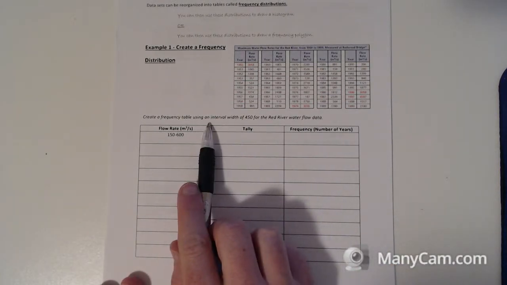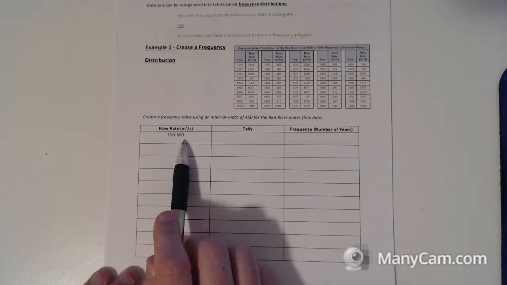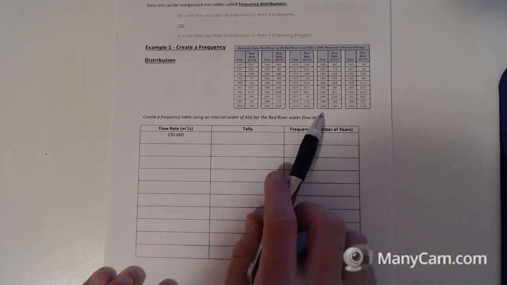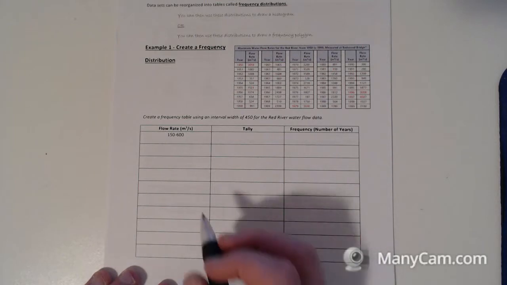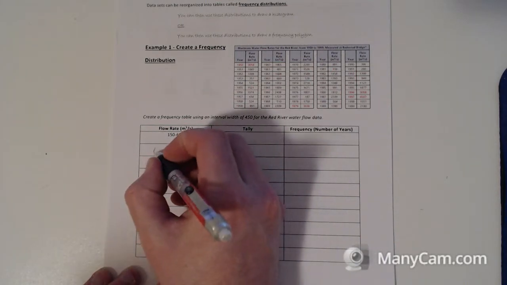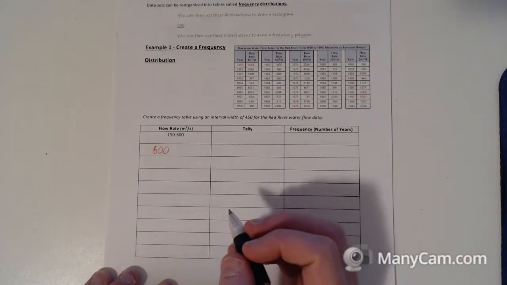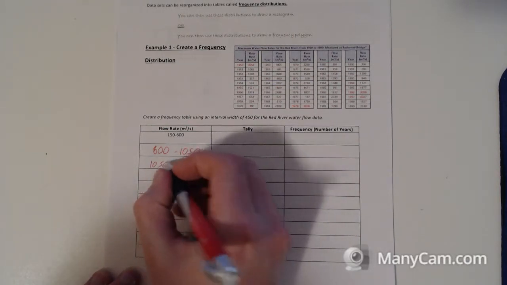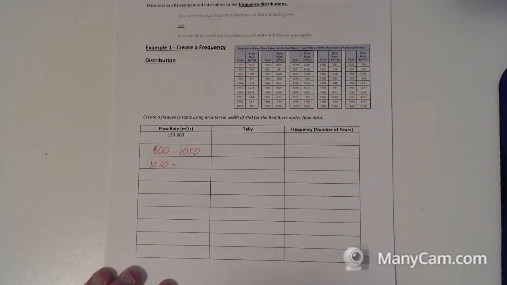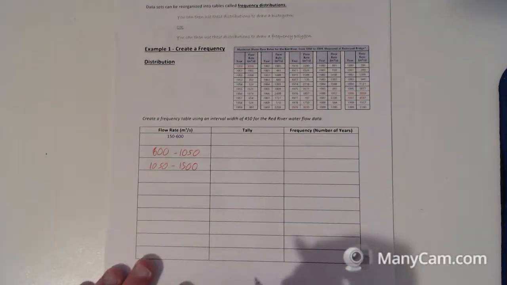This says it wants every interval to have a width of 450 for the Red River flow data. So the first one is from 150 to 600. I guess the lowest data on here is 150, or 150 is a fair bit lower than it. For some reason, it didn't start at 0. And then our next one is going to go from 600. You have to start at the same number. And then we're going to add 450. So that should be till 1050. Starts at 1050 and add 450, and that should be 1500. And keep going like that.